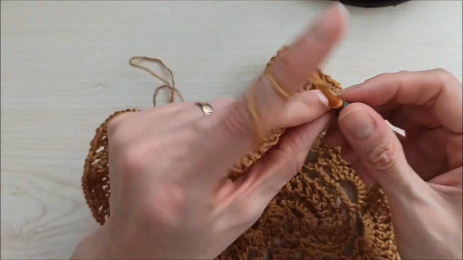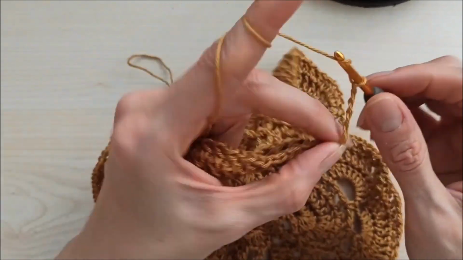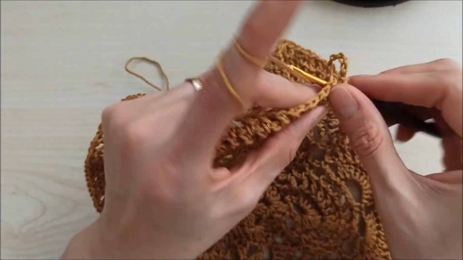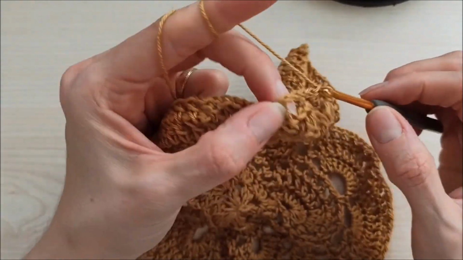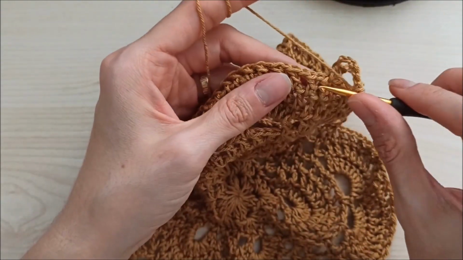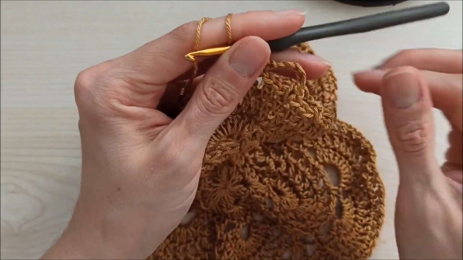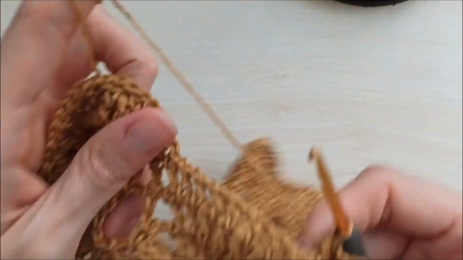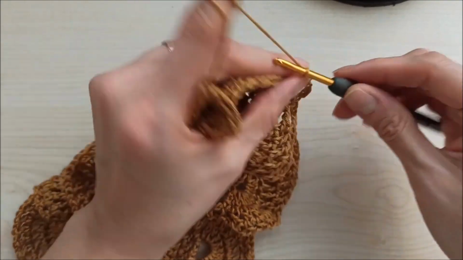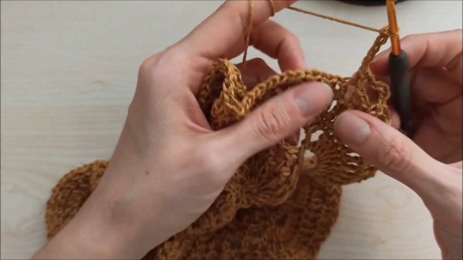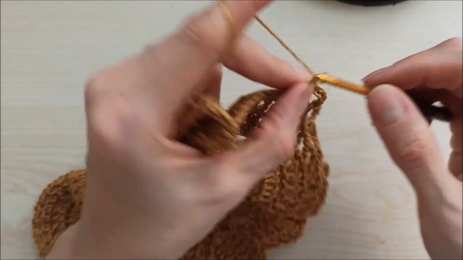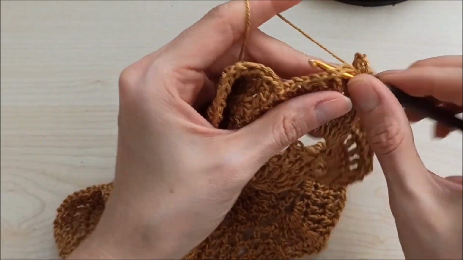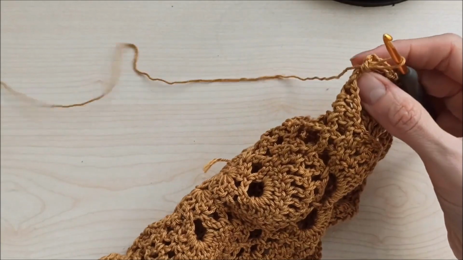This time 1 2 3 4 5 6 7. Skip 1, insert next space. 1 2 3 4 5 6 7. Skip 1, insert next space. Now we will make 3 chain 5s. 1 2 3 4 5. Skip 1, insert next. 1 2 3 4 5. Skip 1, insert the next.